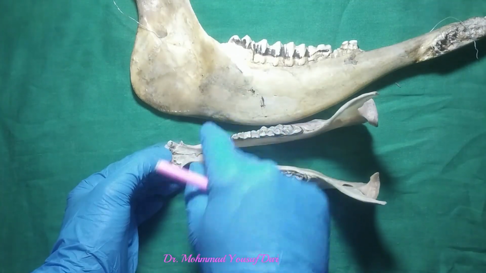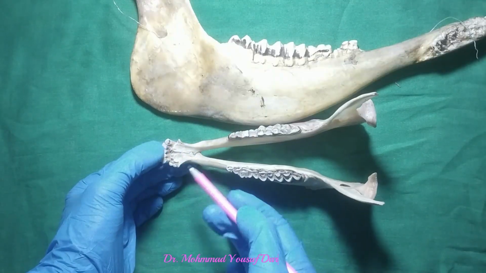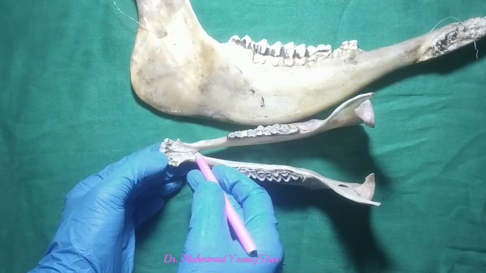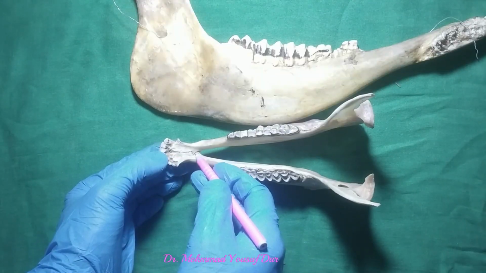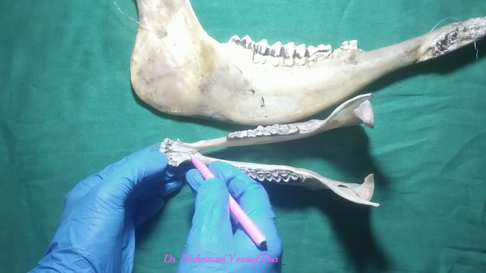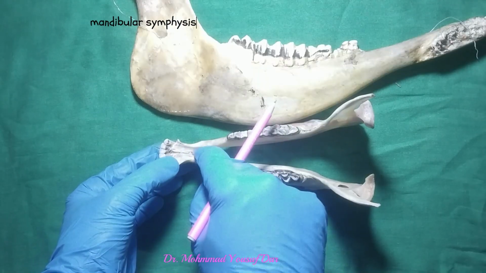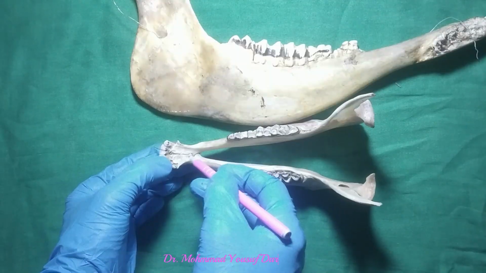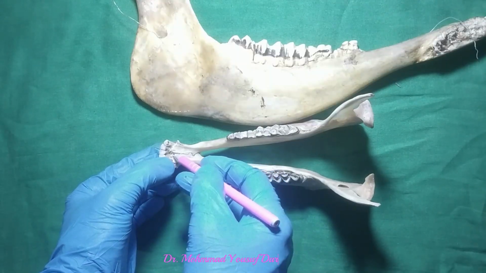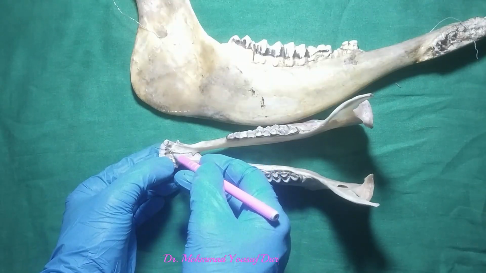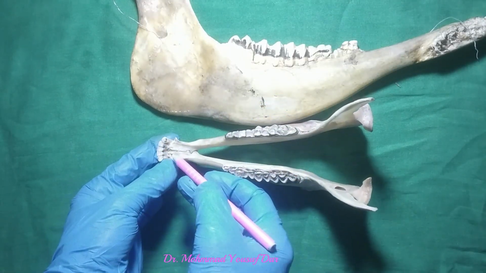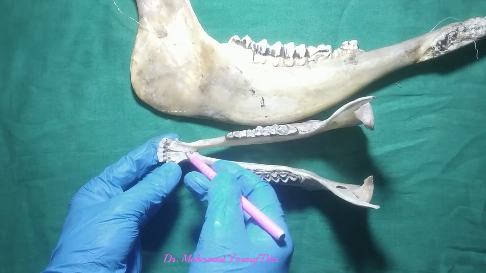The two halves get fused at the time of birth, but the fusion is incomplete. This is called the mandibular symphysis. So the fusion is incomplete, and here you can see between the two there is a joint that is known as the mandibular symphysis. There is another symphysis that is called the pelvic symphysis. So here this is known as the mandibular symphysis.